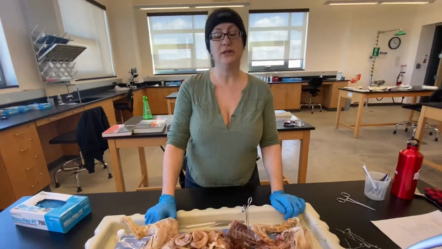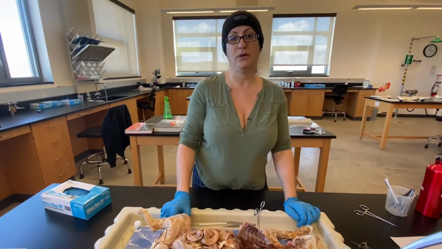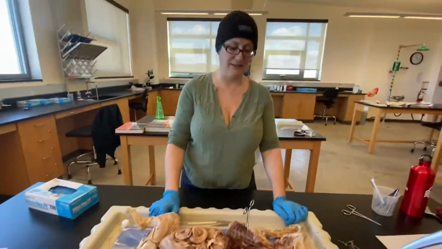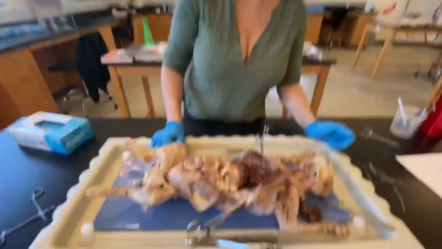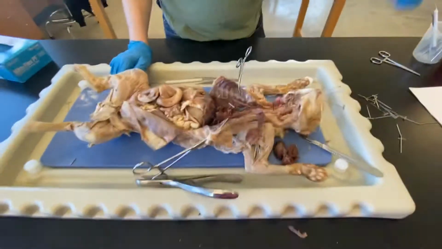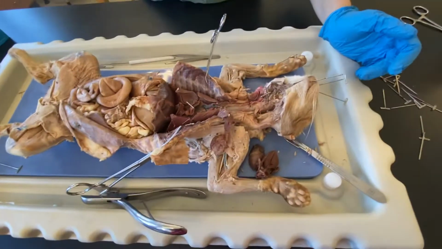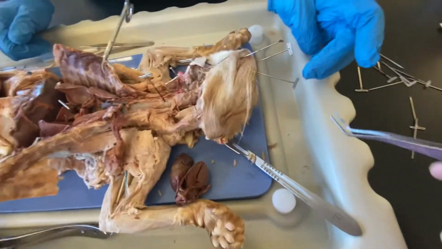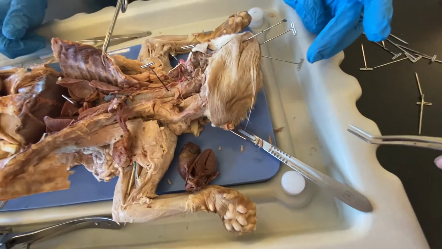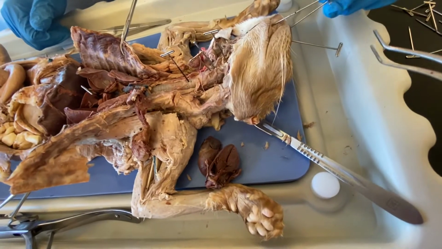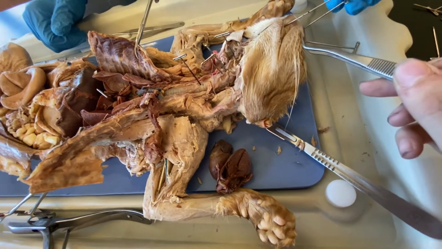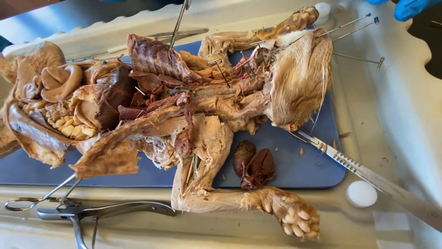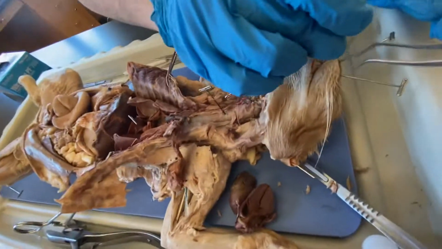Okay, we will be doing the respiratory system on a female feline. So, starting at the most superior points, technically, this is the nasal cavity. We didn't split it open, but it's in there. These lovely little nostril holes that we call the nares. And the oral cavity, obviously the mouth.